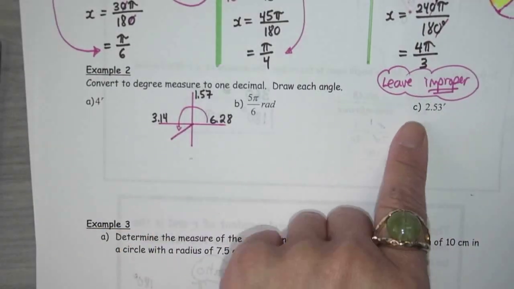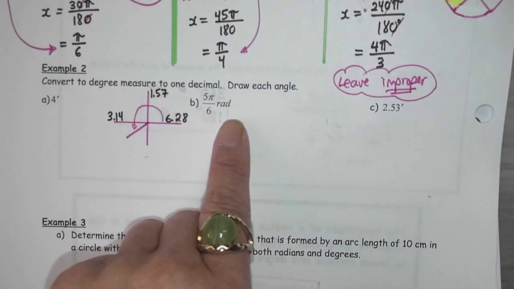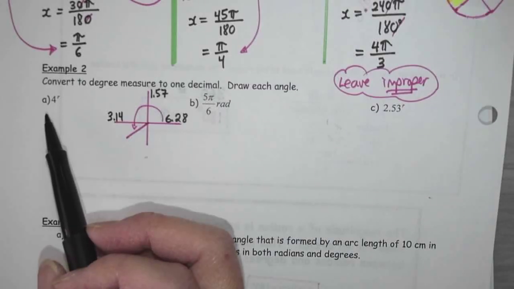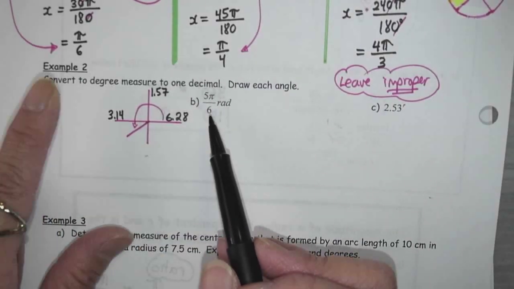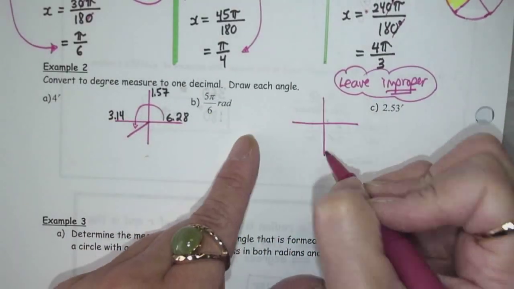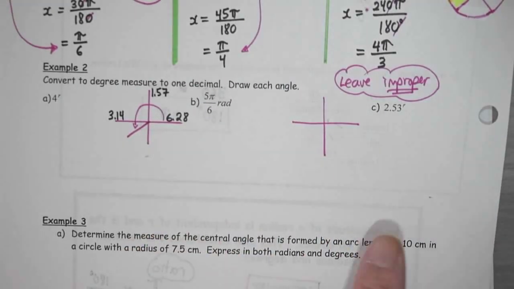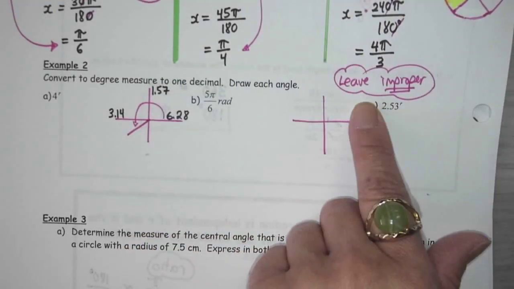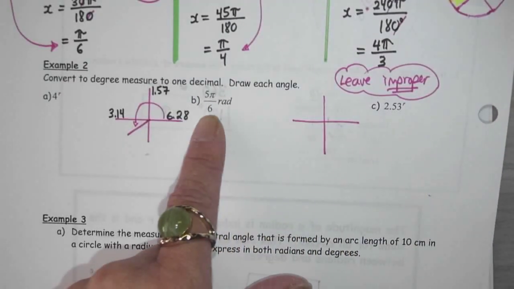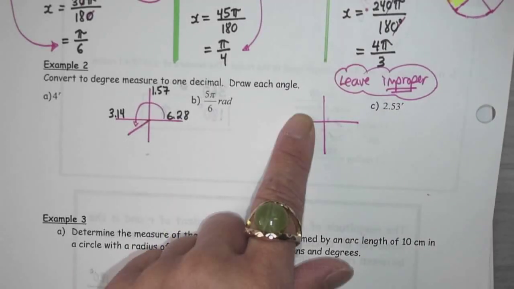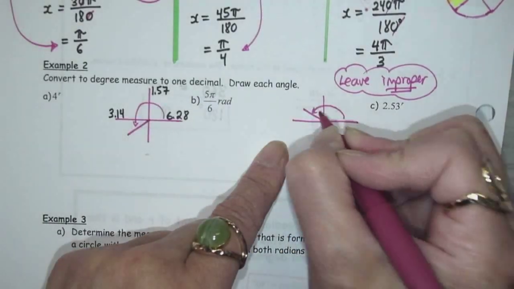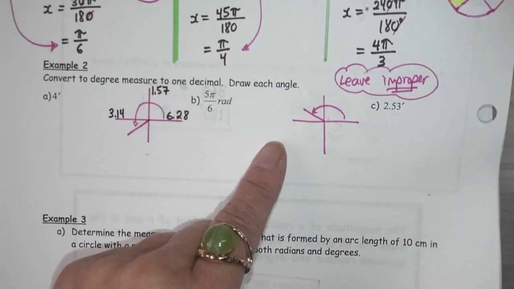Okay, let's do the diagrams for these first, and then we'll come back and do the calculation. So where would 5 pi over 6 be? They left it as a pi. Sometimes we go right to decimals, because if it's not a nice slice, they have to go to numbers. So this is a nice slice. If it's 5 pi over 6, tell me, is it going to be in quadrant 1, 2, 3, or 4? 2, right? Because it's 5 slices of the 6. So you know it has to be here. Does that make sense? 5 of the 6.